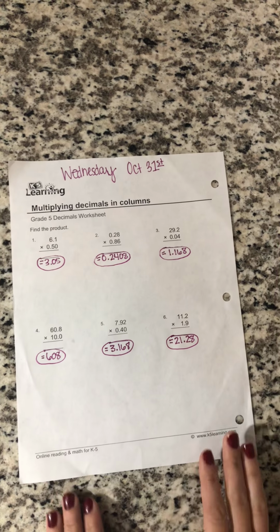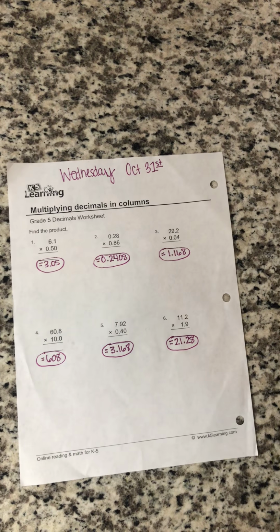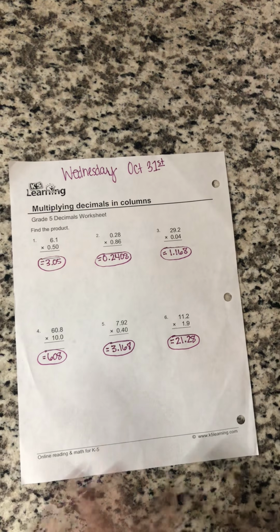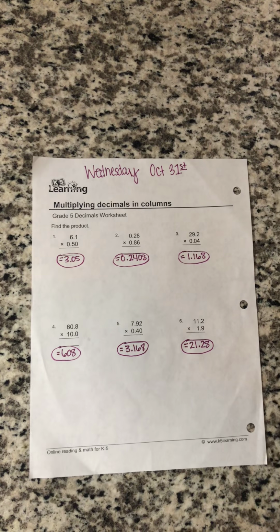All right, we're gonna go ahead and start going over our homework for Wednesday, October the 31st. Just start with this simple standard multiplication. Here are the answers you should have gotten. You can check over this real fast and see what you got.